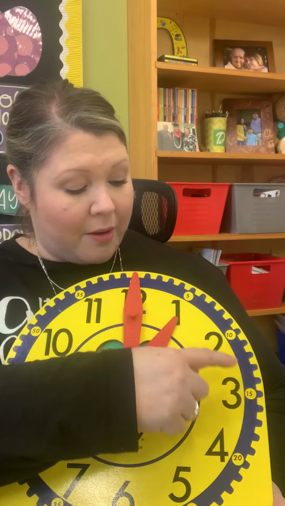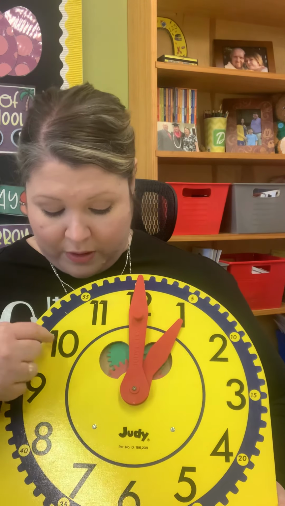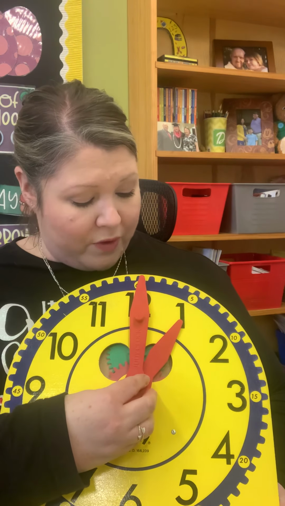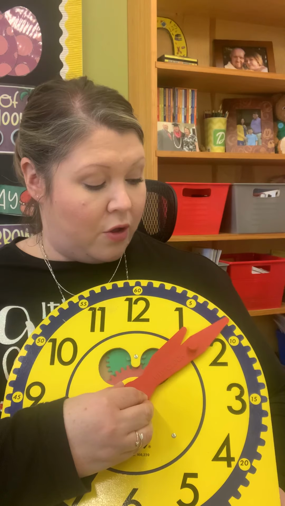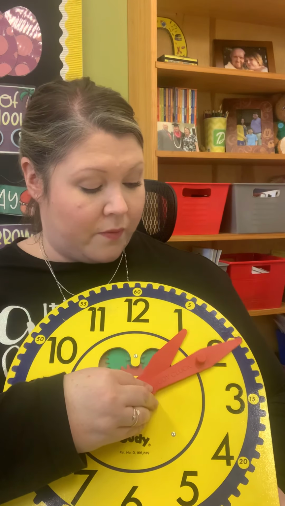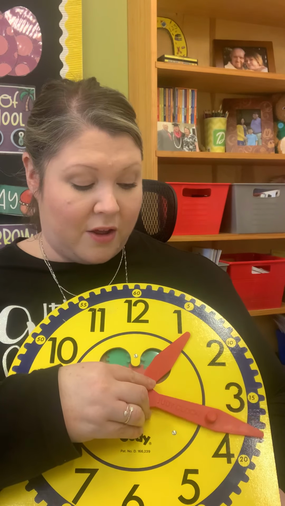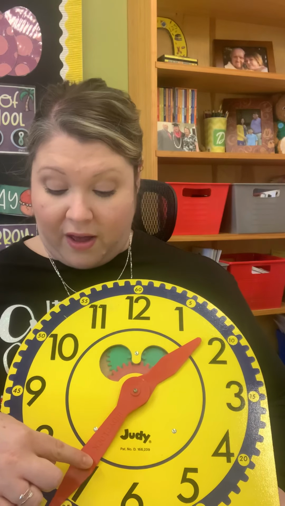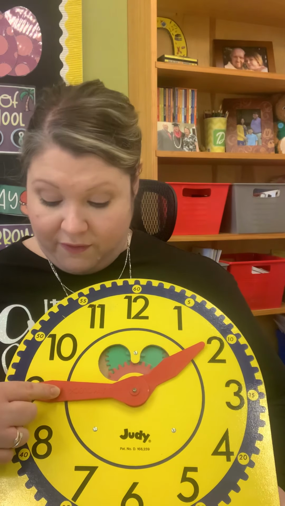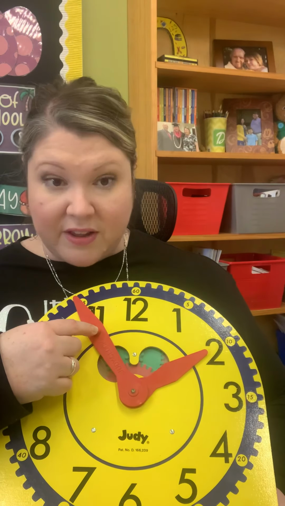Let's see what I have on my desk here. Remember, we only counted to 60. That is why I was counting to 60, because all of these numbers that we see right here, we count by fives. It helps us to tell what time it is. So if I move it, right now it's 1 o'clock. If I go right here, it's 1:05, 1:10, 1:15, 20, 25, 30, 35, 40, 45, 50, 55.